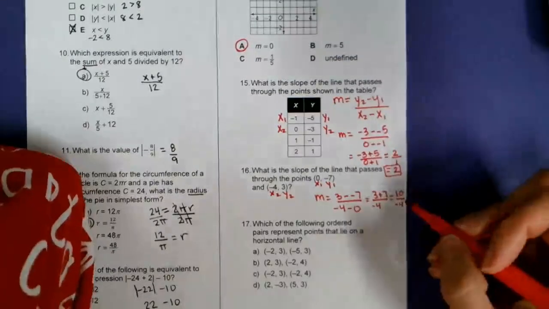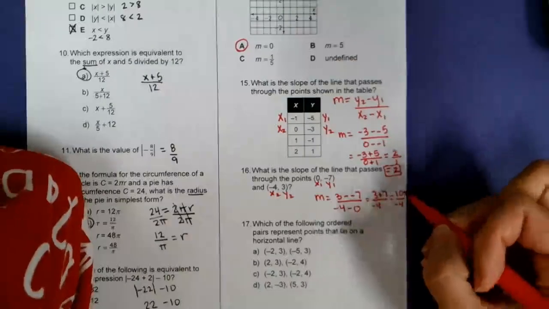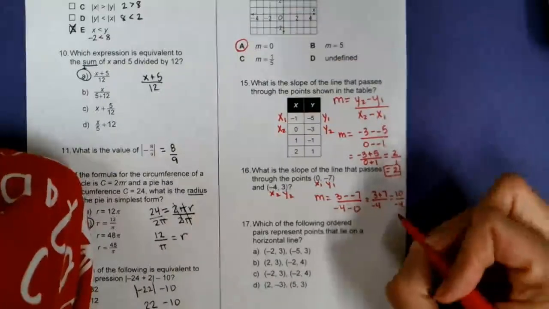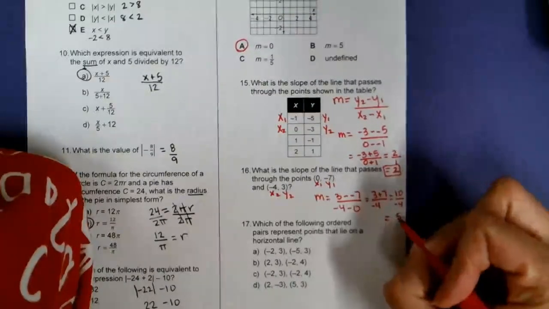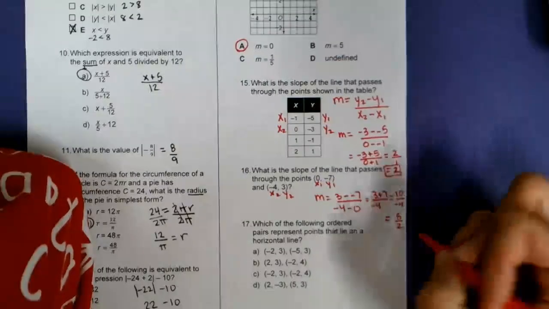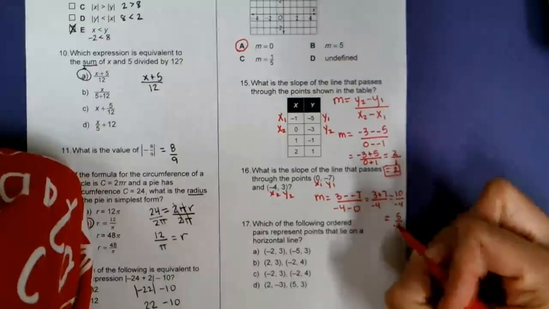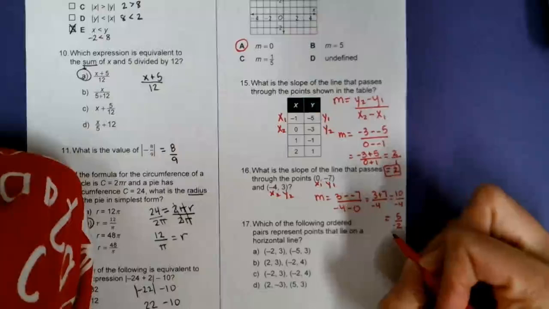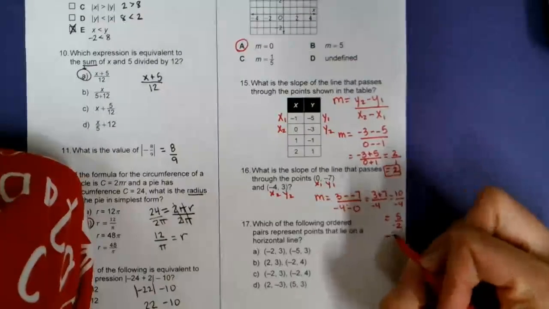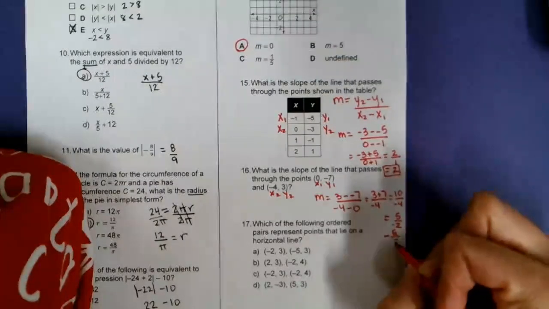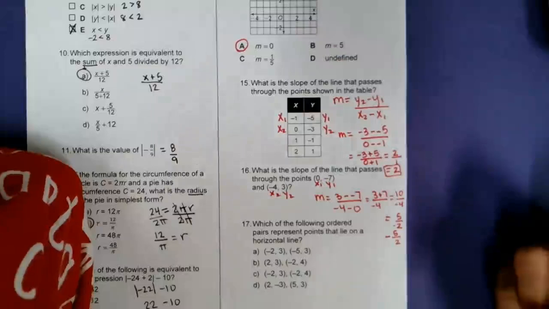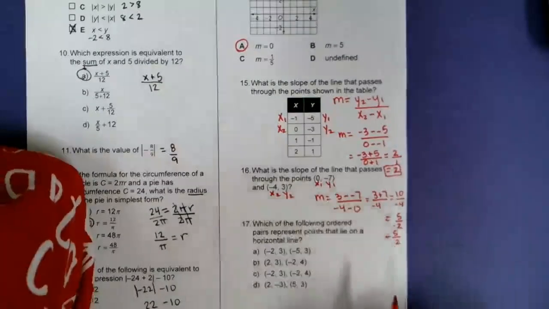Now this fraction can be simplified. The top and the bottom are both divisible by 2. So if I simplify it, it's 5 over -2. And that negative can stay in the bottom, or you might also see it written out in front of the fraction. Even with the fraction bar, they mean the same thing.